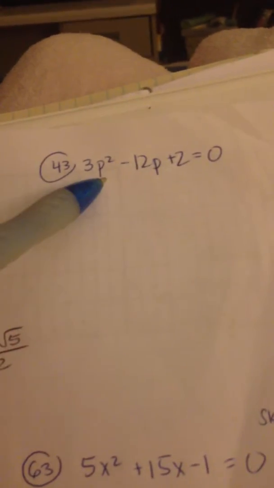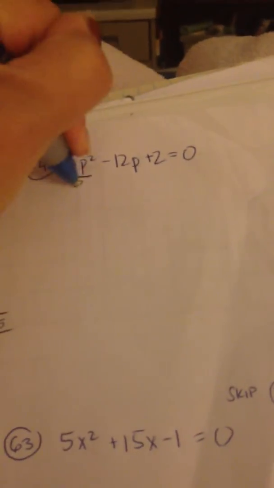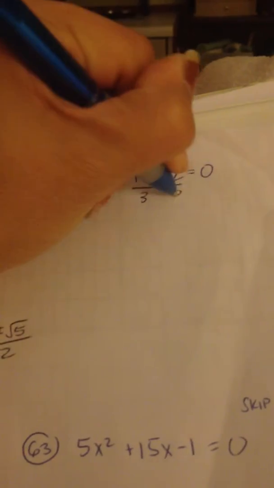Cool? 43 is trickier because now we have an a value of 3, so we want to divide out that a value because we want it to be 1. In order to complete the square, you want it to be 1. So you divide everything by 3. It's like if you had 3 plus 6 equaled 9.